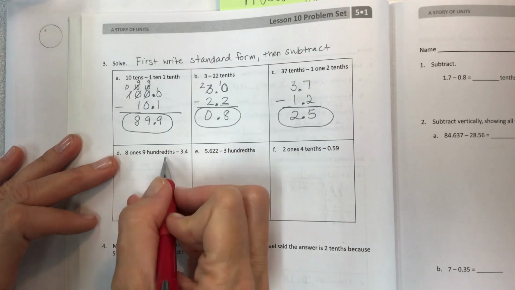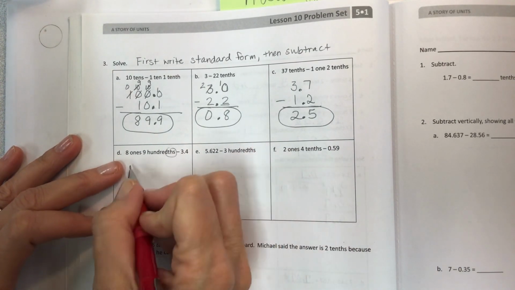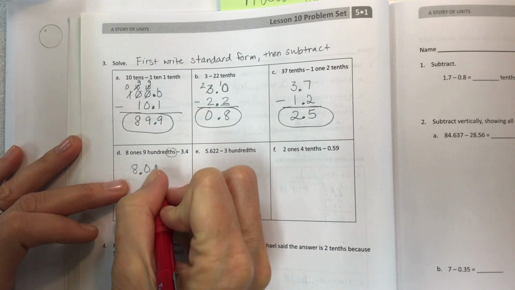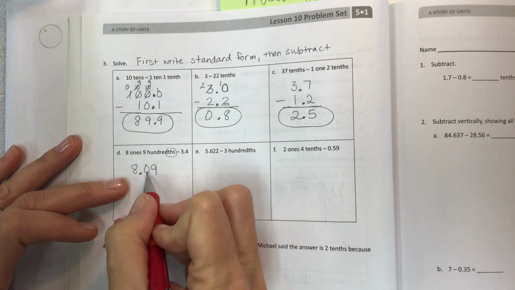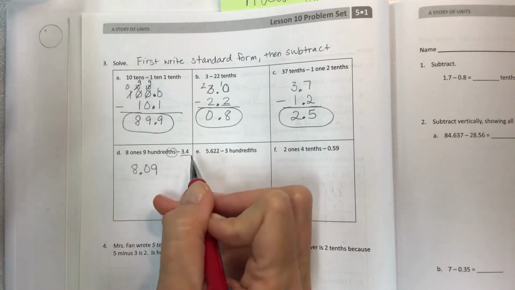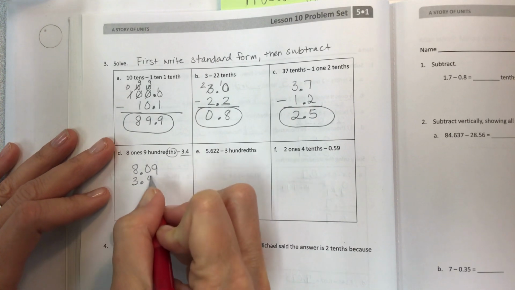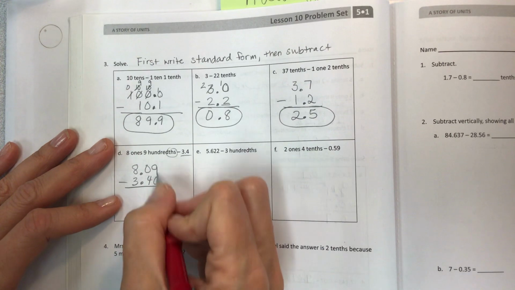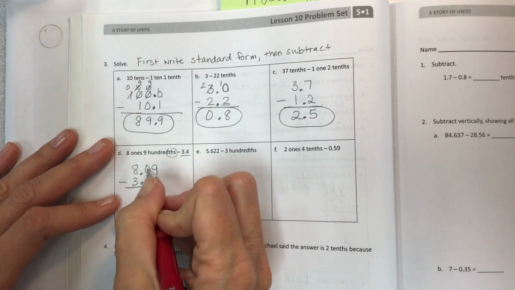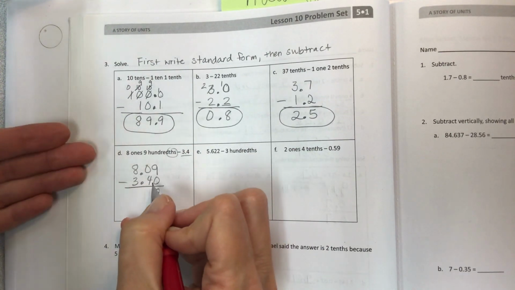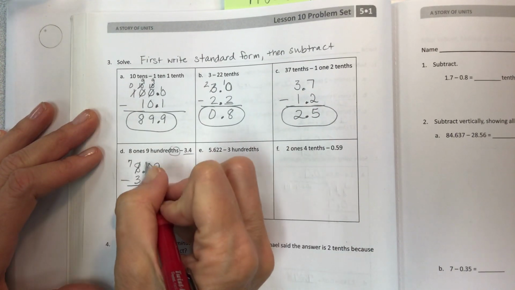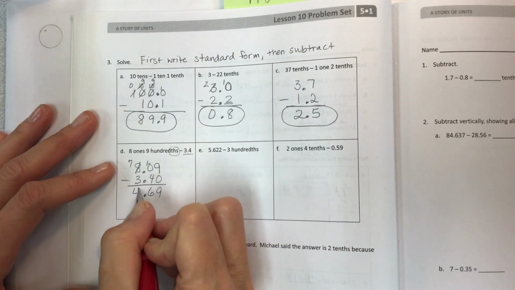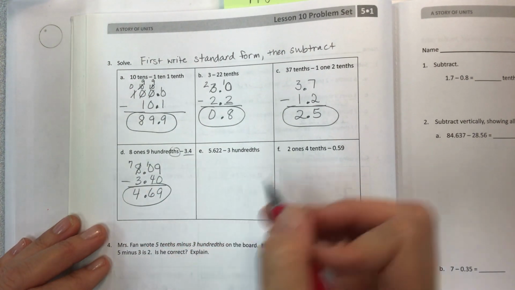Here's the next one. 8 1s 9/100. Watch out when they skip place value positions. 8 1s 9/100. Skip that tenths place. Minus, standard form, 3.4. What if there's nothing here? That's okay. Put a 0. Now do subtraction. 9 minus 0, 9. 0 minus 4. Don't flip it for convenience. That's not convenient to get it wrong. Take 1, give 10. Now you can subtract. 7 minus 3, 4. 4 and 69/100.